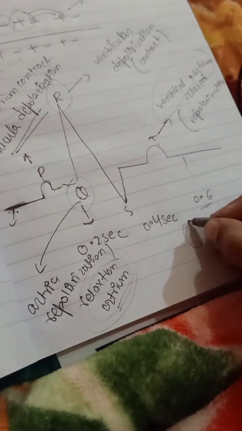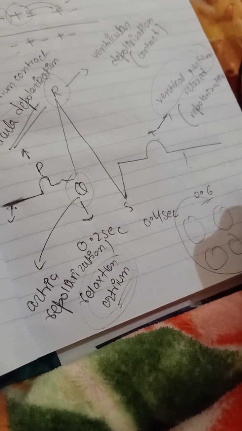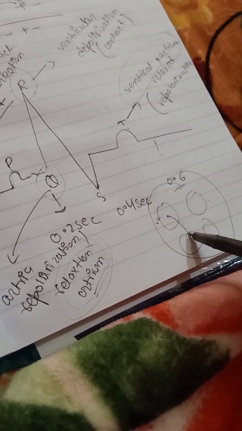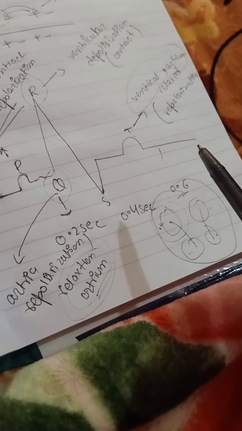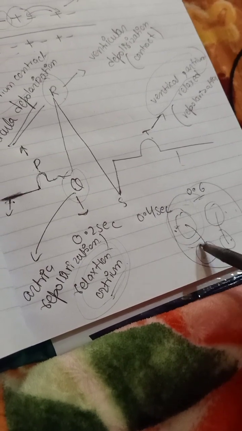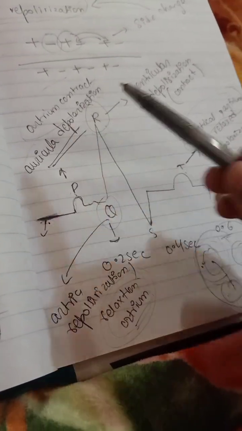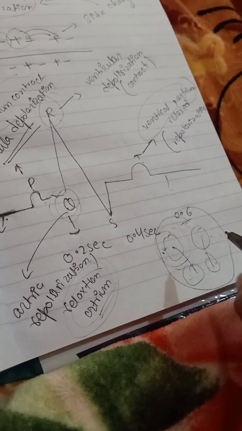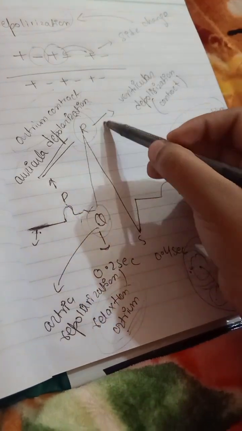As you all know, these are the four chambers. These both will contract, the blood will move down to the ventricle, and the atrium will get relaxed. So there will be the formation of the Q. Ventricle contracts, there will be the formation of the R.